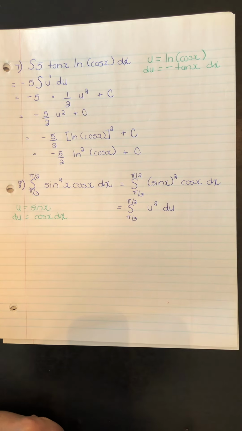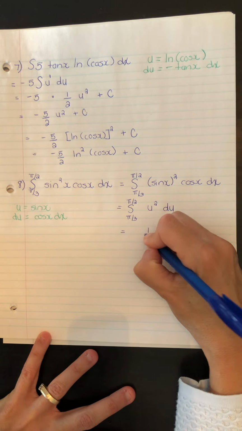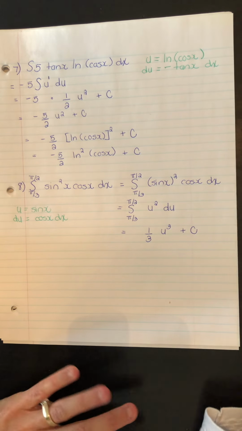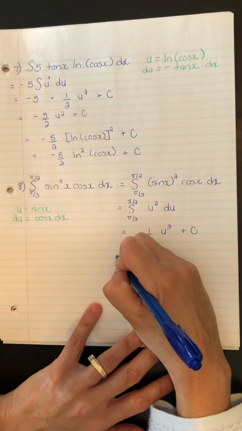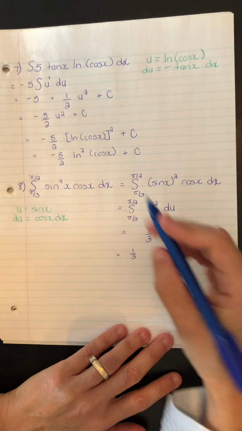Use the integral of u to the n to make this 1/3 u cubed plus c, or 1/3, replace u with sine x.